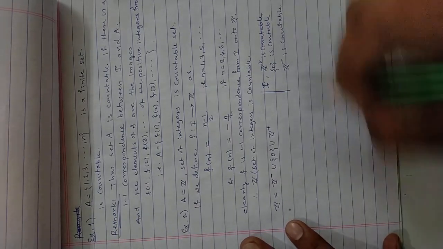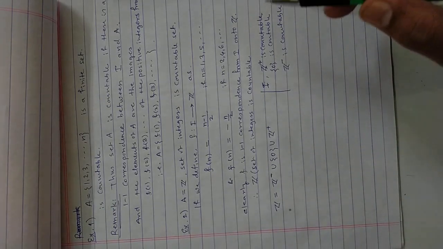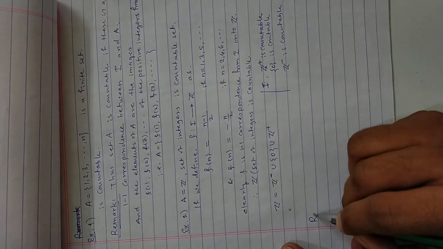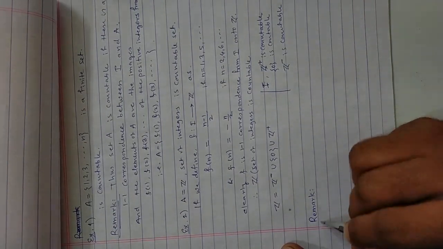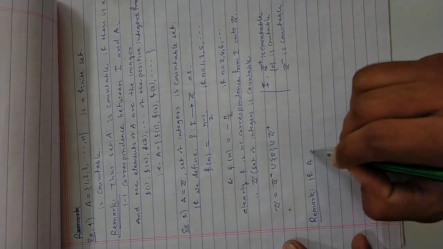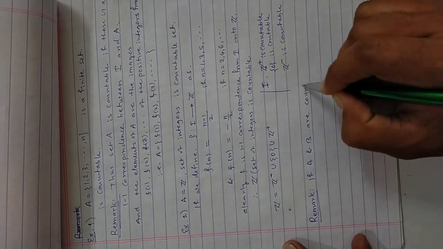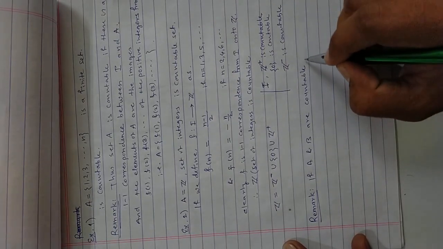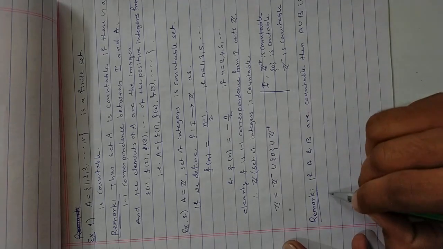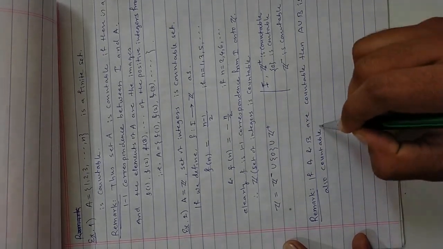So this set of integers Z is nothing but a union of countable sets. So what can you say about the union of countable sets? Remark: if A and B are countable, then A union B is also countable. Right?